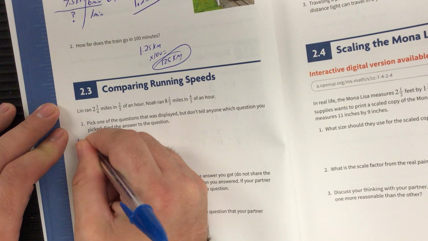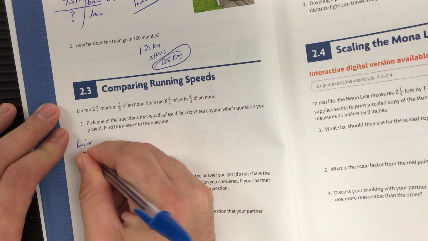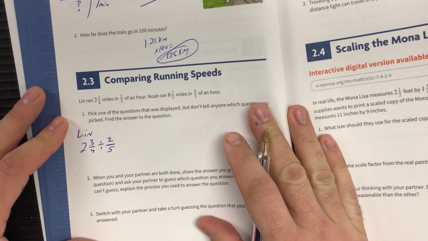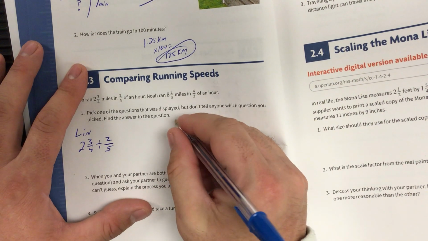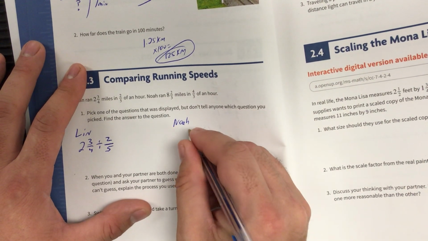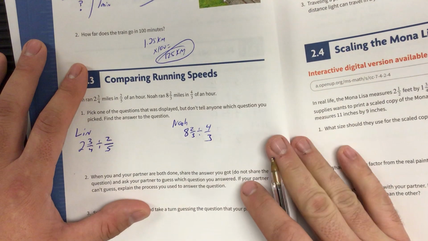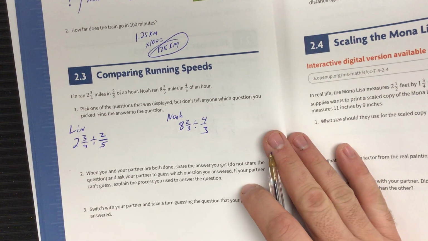So, ladies, why don't you figure out Lynn? Miles divided by hours. Gentlemen, you're going to take Noah. Miles divided by hours. So this is very similar to the first question that we did.